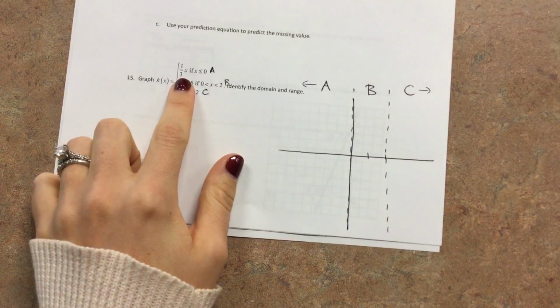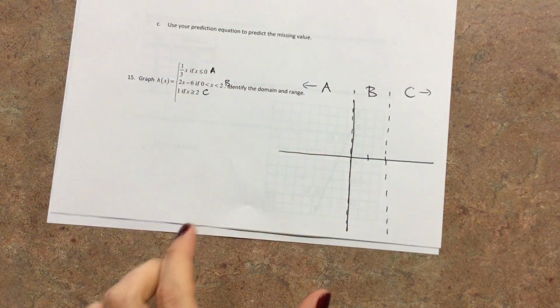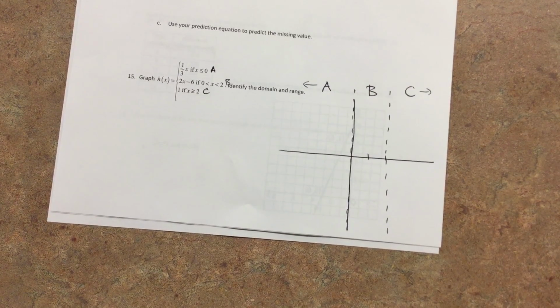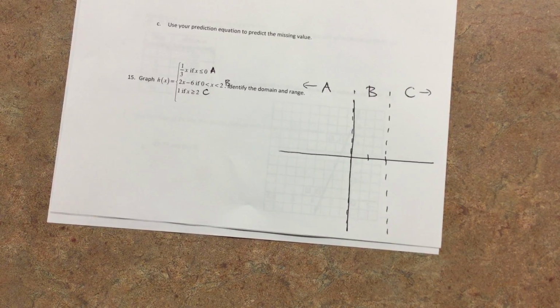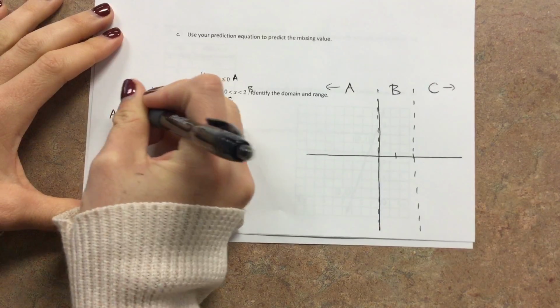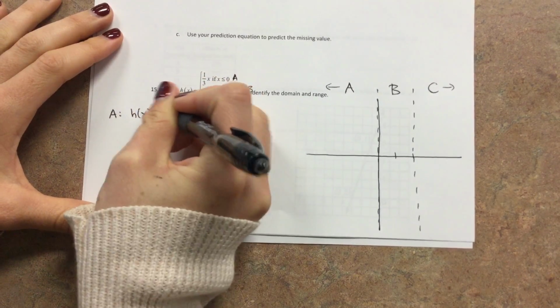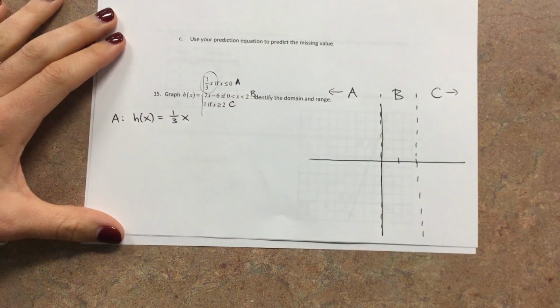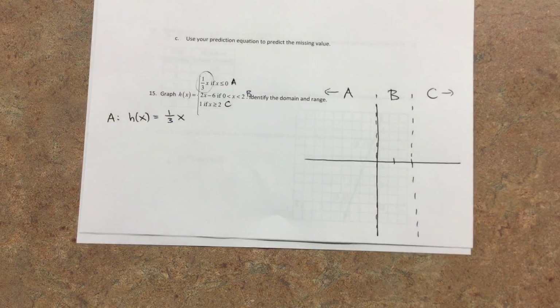When you graph function A, it should only be in region A. And same thing with B and same thing with C. So when you guys are setting these up, we're going to plug in some points, get some different ordered pairs, and then we can plot them. So starting with A, our function for A is h of x equals 1/3 x. So that's just the function that's listed right here. And that's just for our first region.